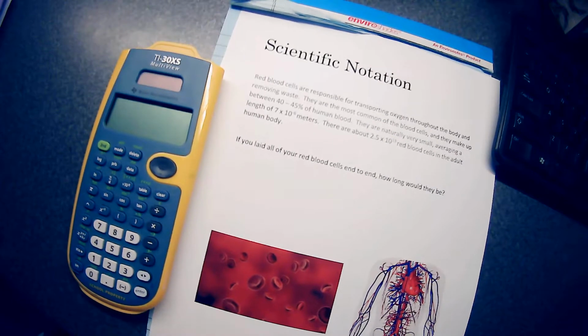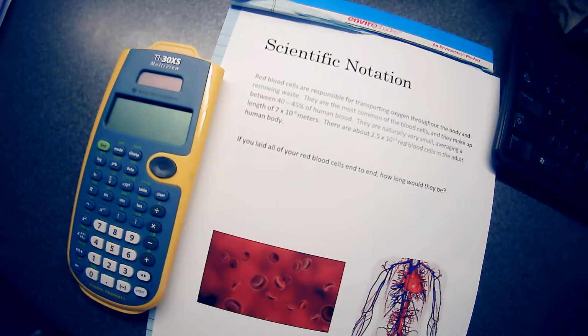Let's read it first. Red blood cells are responsible for transporting oxygen throughout the body and removing waste. They are the most common of the blood cells, and they make up between 40 to 45% of human blood.